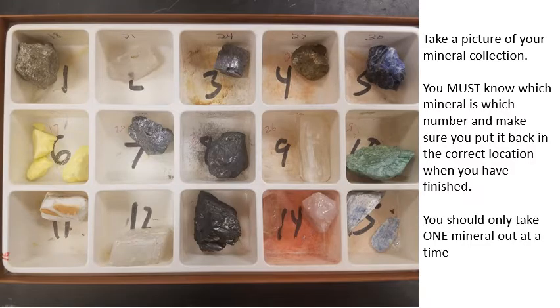Here is what your mineral collection looks like. Take a picture of this so that you know exactly which minerals go in which container. You can only pull out one mineral at a time. Do not take these out and set them on the counter, because you will mess up what numbers they are. And just in case, we have a picture that we can kind of put them back in the right place.